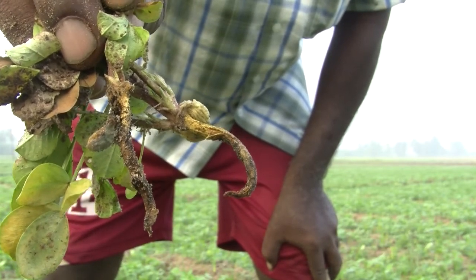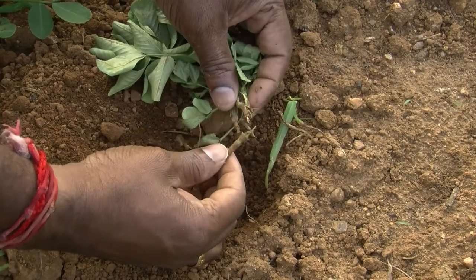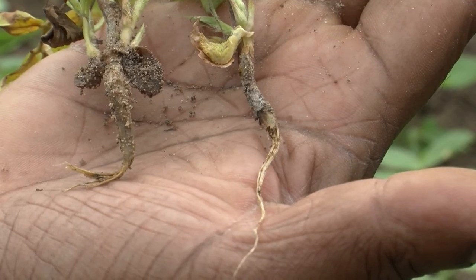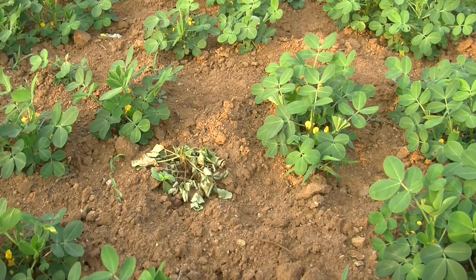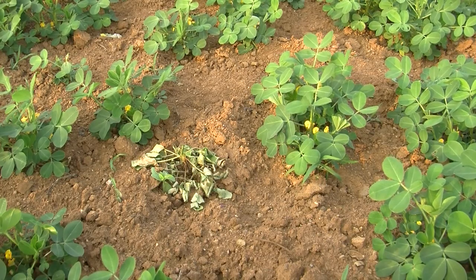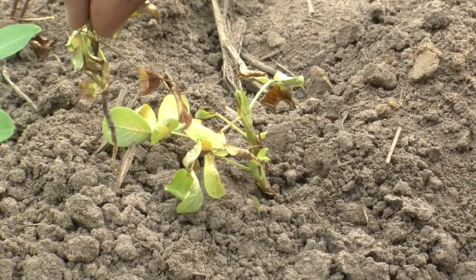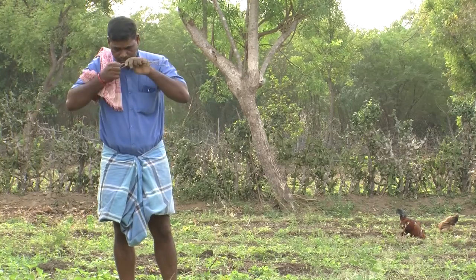Now let's see how to recognize these two diseases. Root rot occurs in the early stages. Young plants suddenly dry up and wilt. You may see whole patches of dead plants in your field. When you uproot the affected plants, you see that the roots are rotten and have a bad smell.